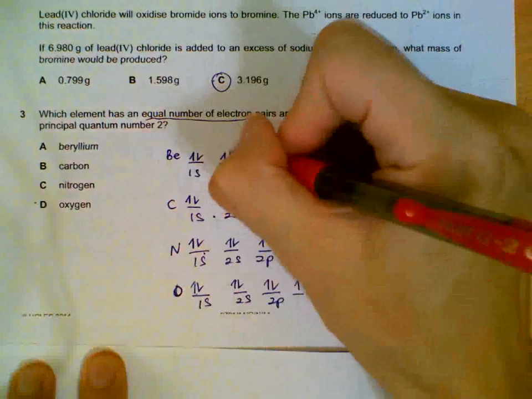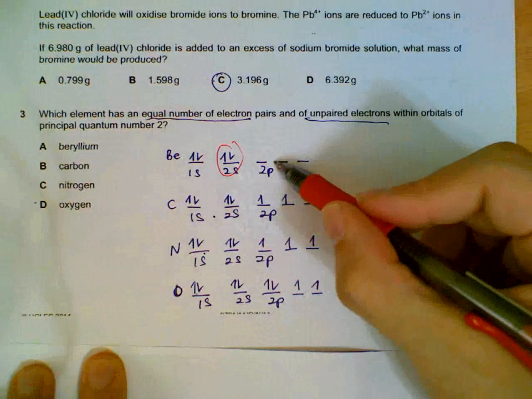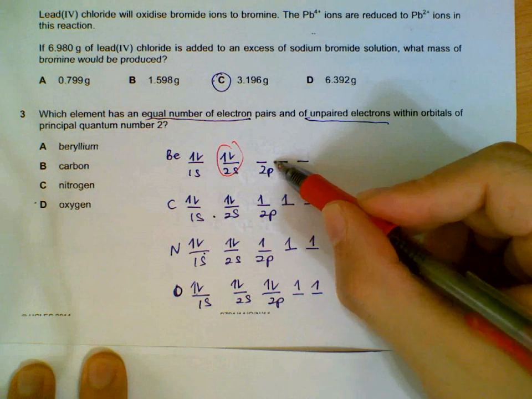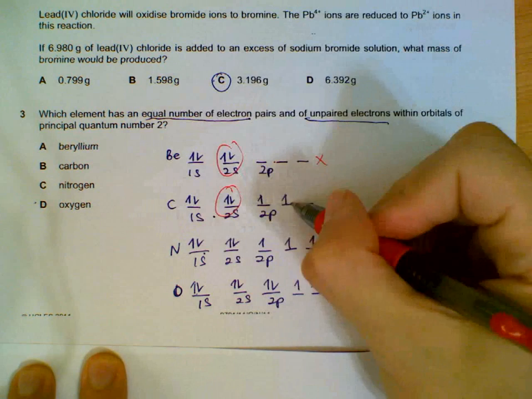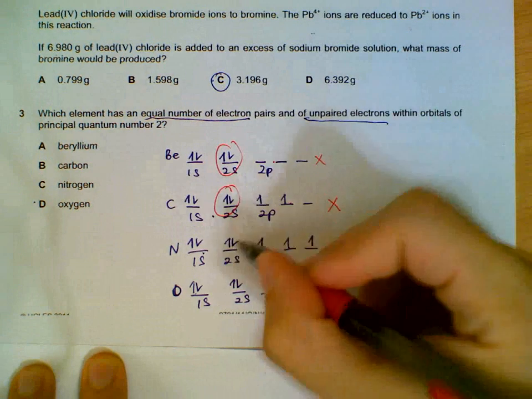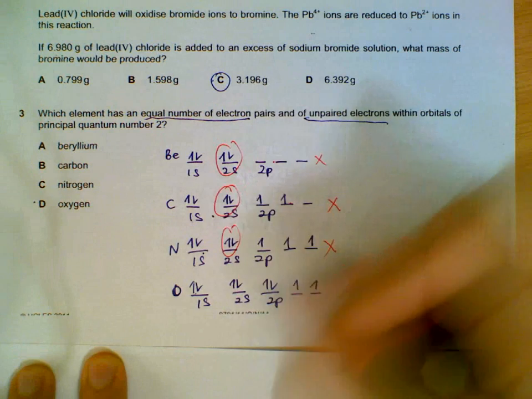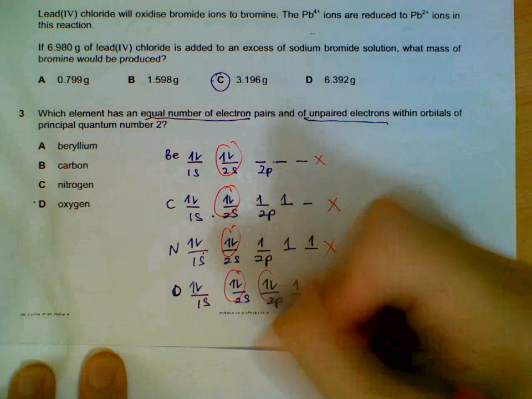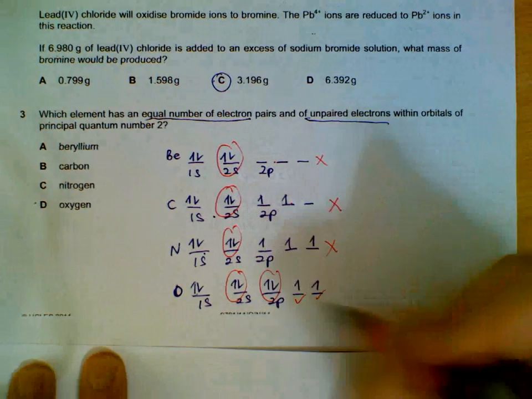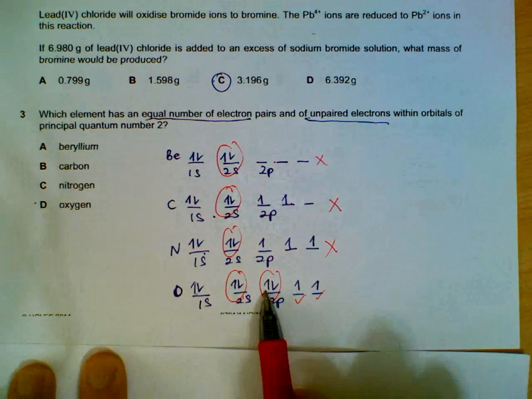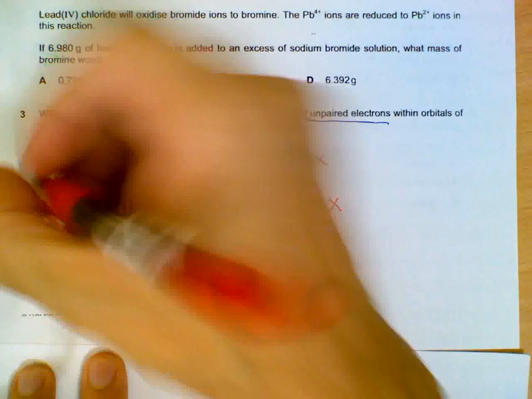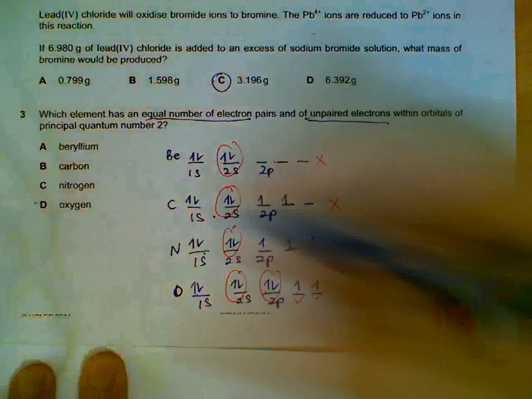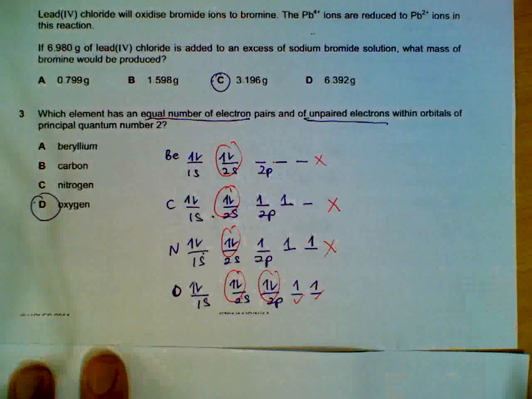So we have 1 electron pair, 0 unpaired. So this is not what we want. 1 pair, 2 unpaired. 1 pair, 3 unpaired. 2 pairs, 2 unpaired. So same number of pairs, 2 pairs and 2 unpaired. So D will be our answer.